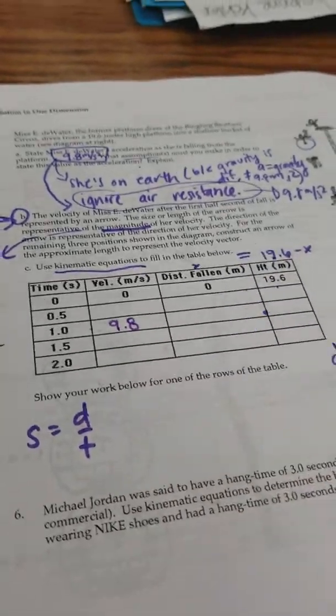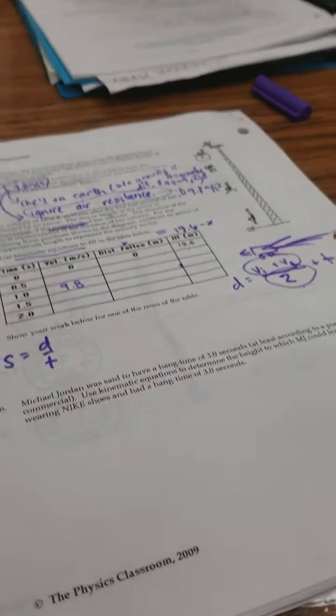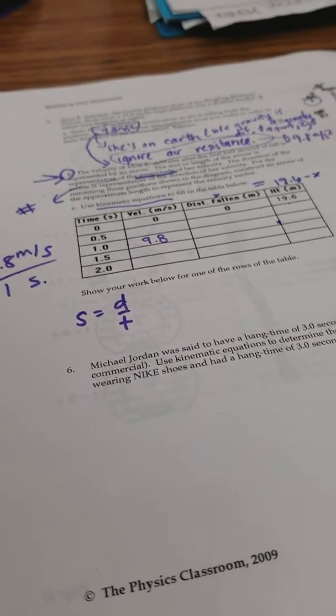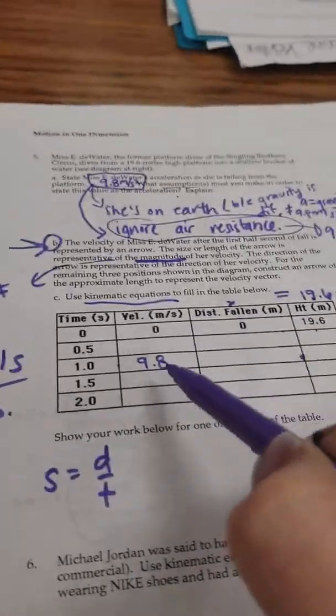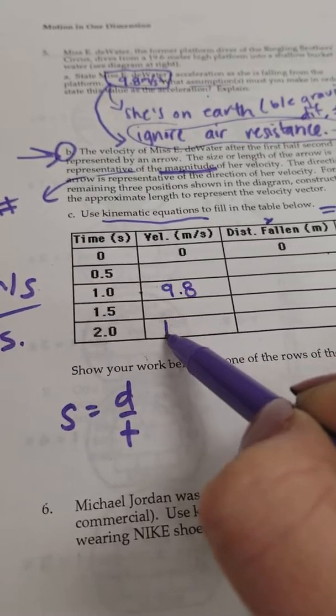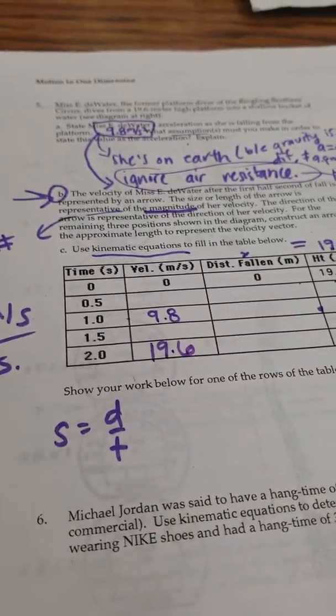Then would you divide that in half for this one? Just divide 9.8 in half to get the velocity for 0.5. I believe so, yes. And after 2 seconds, the velocity would be 19.6. I remember us discussing that before.